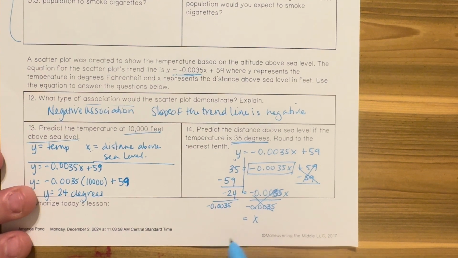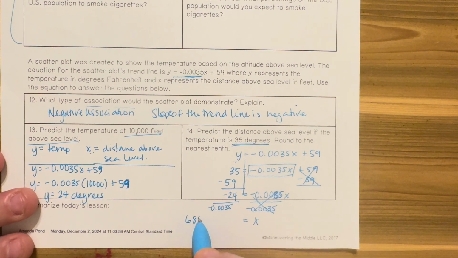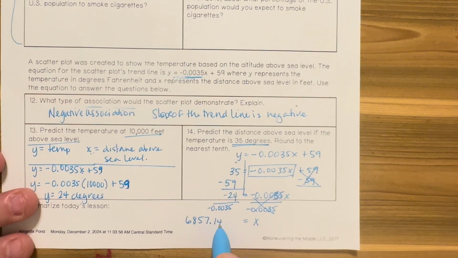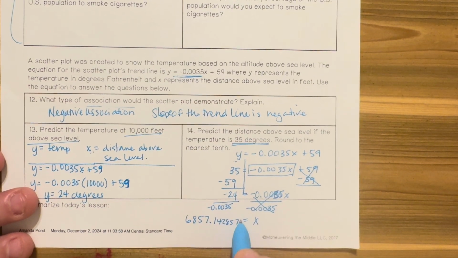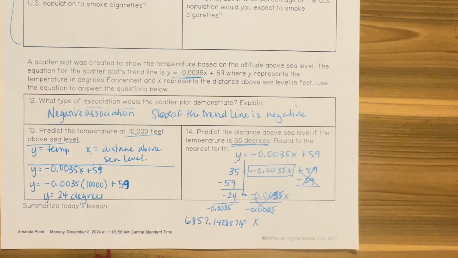And I get the answer 6,857.14285714. Okay? Is that reasonable?